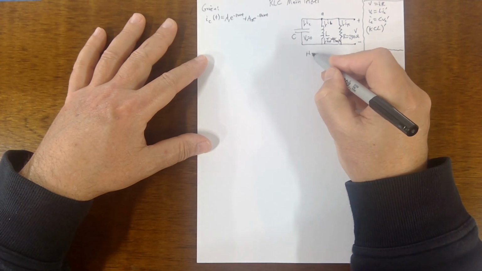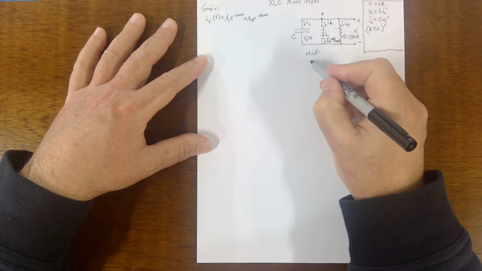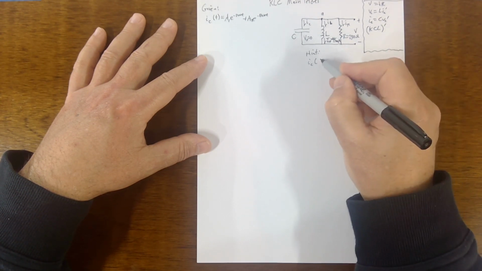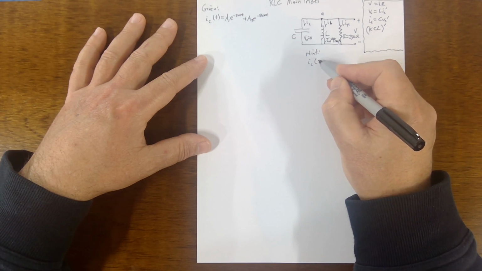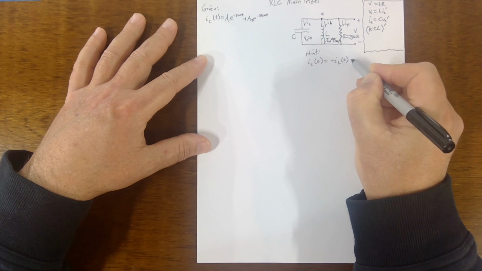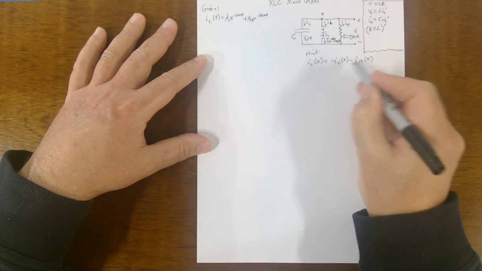This problem gives you a hint. The hint is that I sub C is minus I sub L minus I sub R at 0.